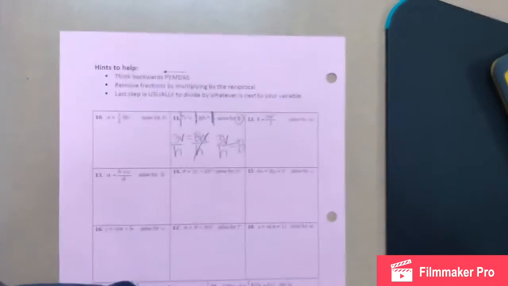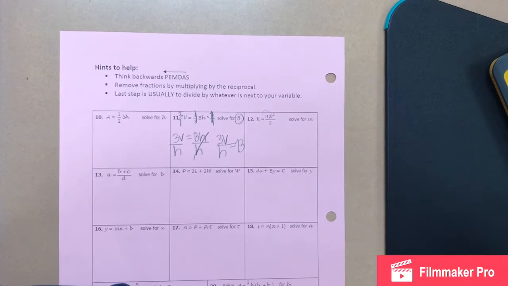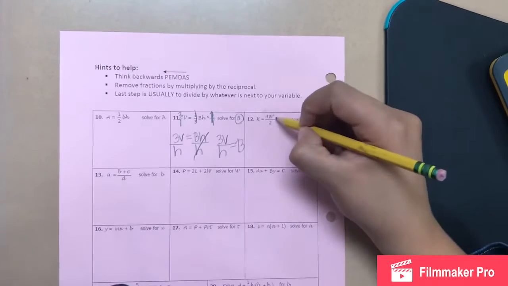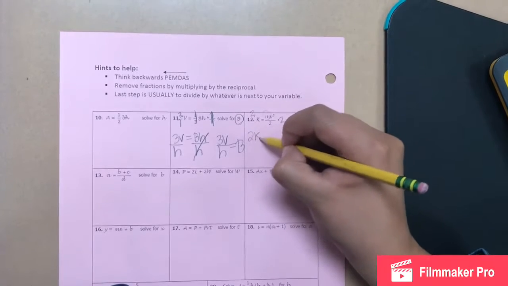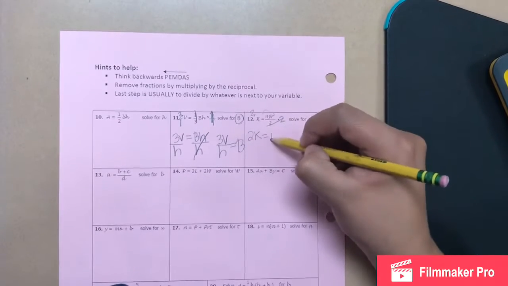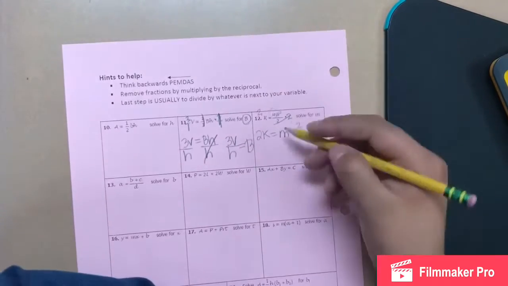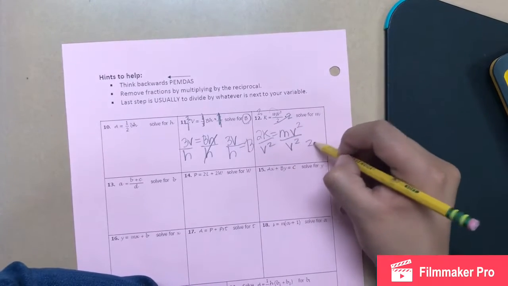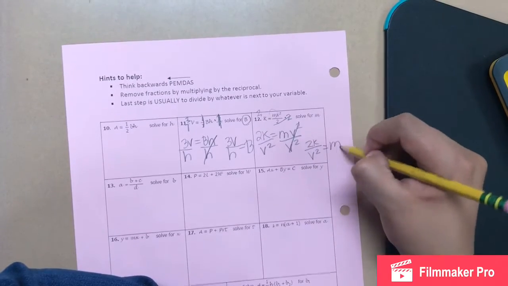Right now, m is being multiplied by v squared and divided by 2. SADMEP technically tells me to take care of division before multiplication. So the inverse of dividing by 2 is to multiply by 2. 2 times K is 2K equals, those 2's cancel and it opens up mv squared. Now I can take care of the multiplication. The inverse of multiplying is to divide by v squared. So 2K divided by v squared equals, the mv squareds cancel, equals m.